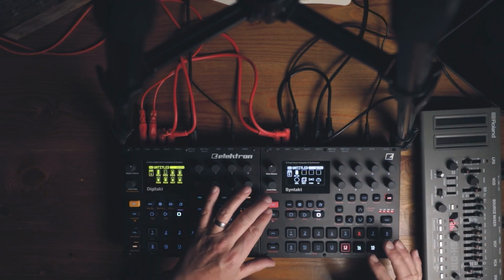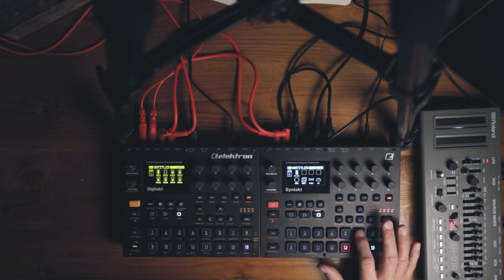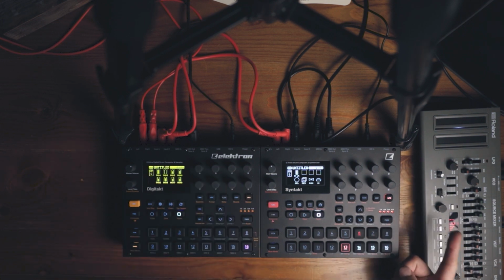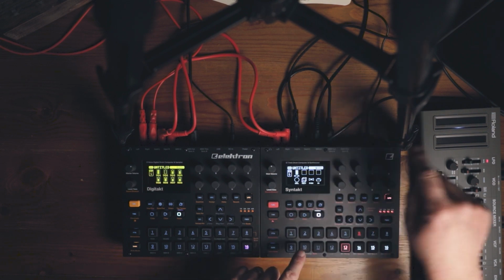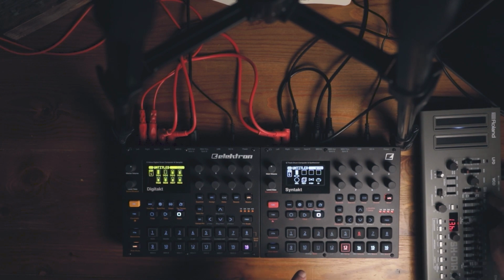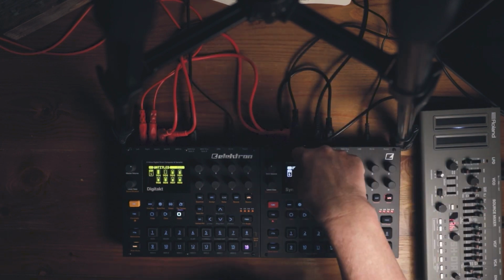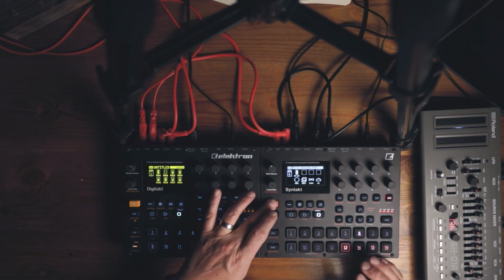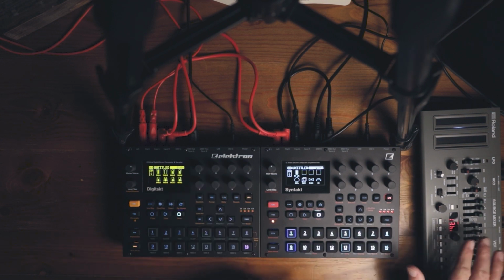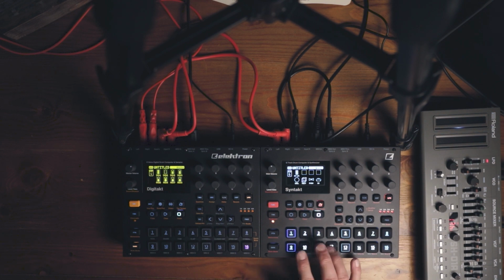So we're on track 6. If we hit this now, that sound is being generated by the SH01. It's being sent from here via MIDI to here, triggering this, and then the audio is coming back into the Syntakt, and we can use it on that channel. So then if we go to our keyboard mode, now we have a chromatic keyboard where we can play our outboard synth.